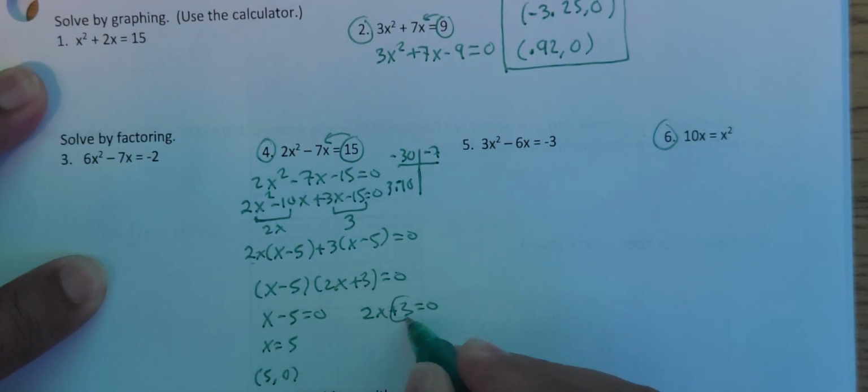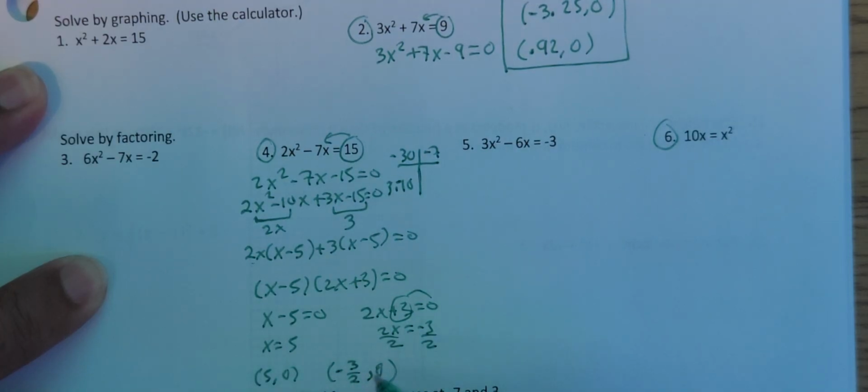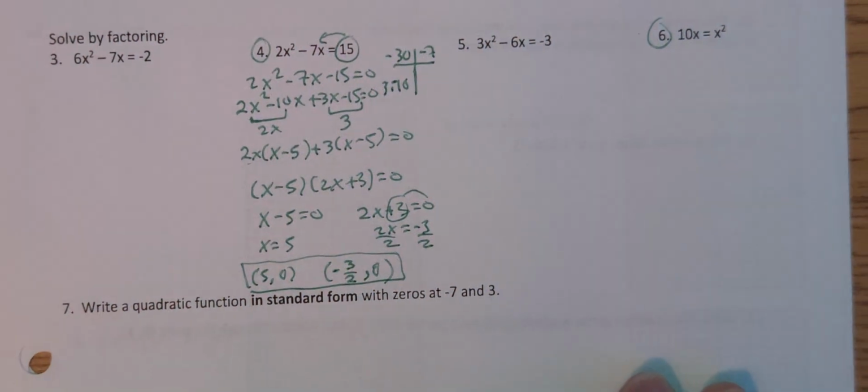The other, I'm going to move the 3. So then this is 2x equals negative 3. Then divide by 2. So the other intersection is where x is negative 3 over 2 and y is 0. So there you have the solutions to this quadratic equation.